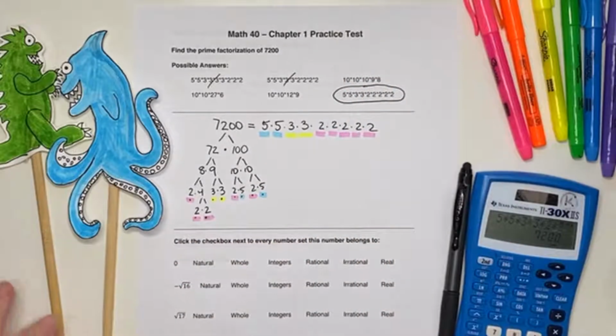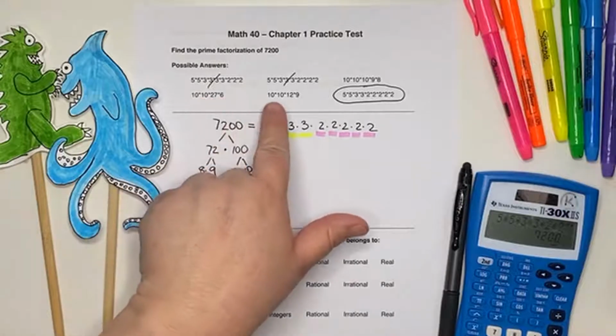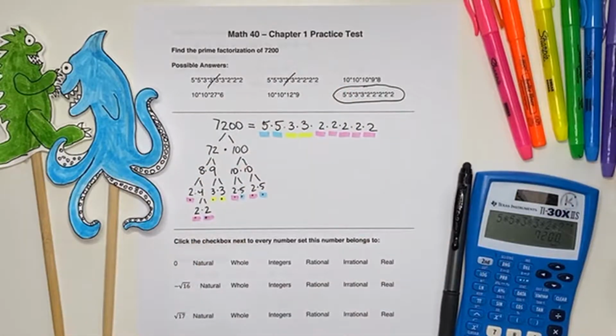So you'll see that I've got a bunch of possible answers there. Some of them will work. So as I said, some of them, when you multiply them out, you'll get 7,200. So just be really careful. Just because an answer is there does not mean it's correct.